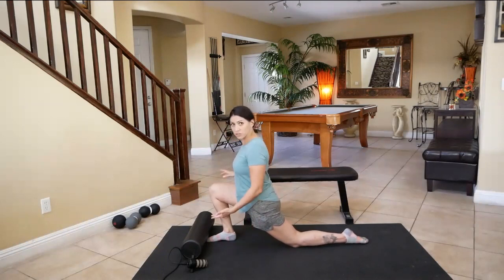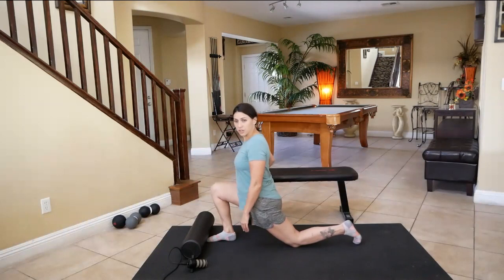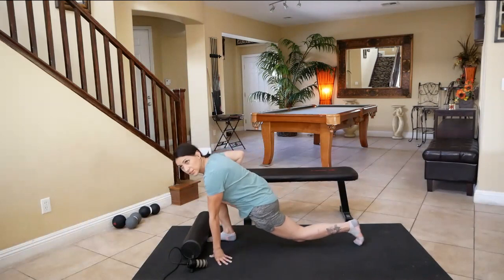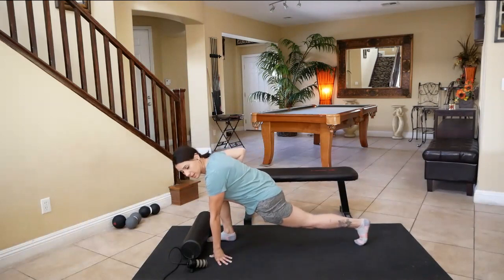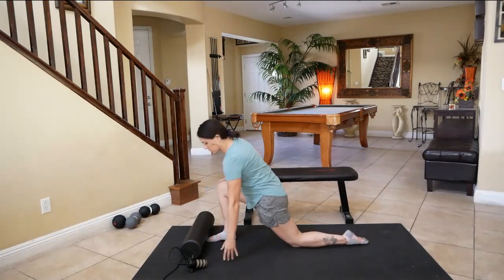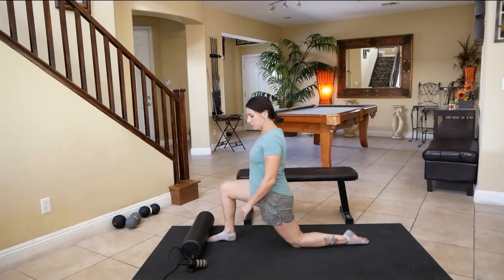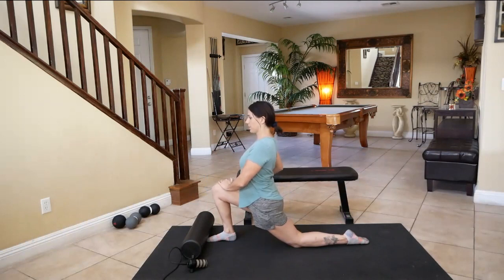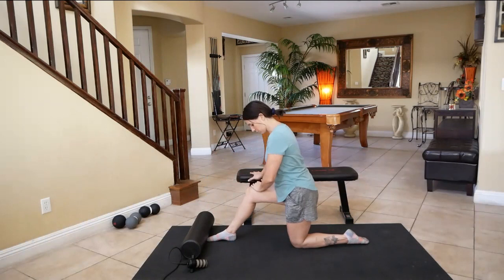If you need more of a stretch, you can tuck those toes under, put your hands down, and then lift that back leg. But for me, I'm just going to focus on staying in the lunge position here. And relax. We'll do this one more time.